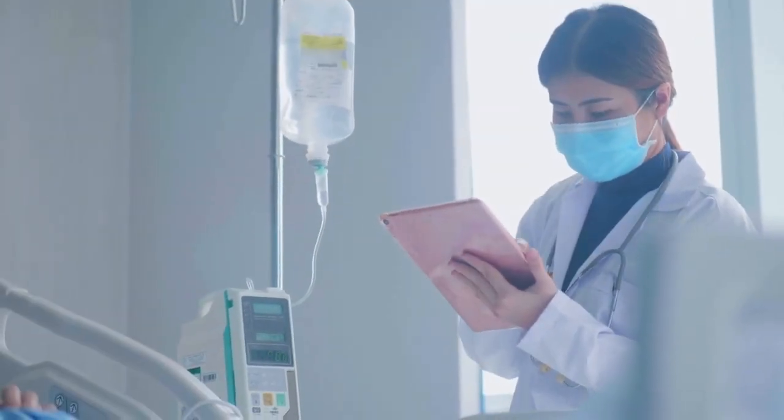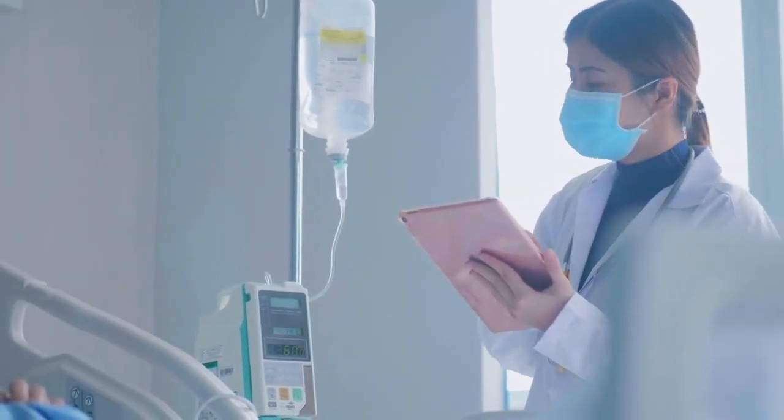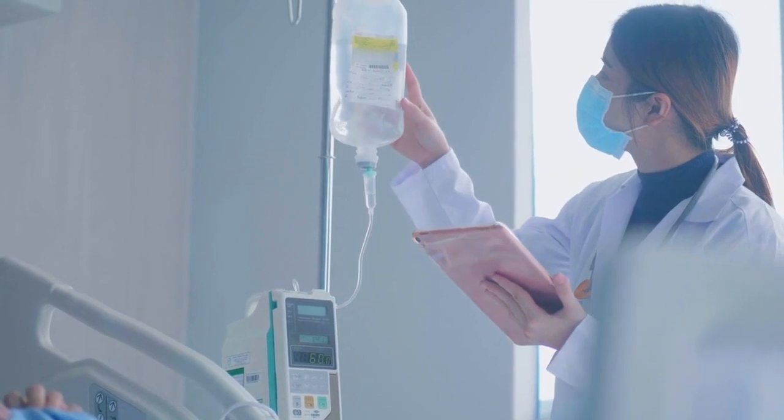A patient did not receive an IV antibiotic for 3 days. The staff nurses were unaware that the students assigned to this patient were not allowed to give IV medications.